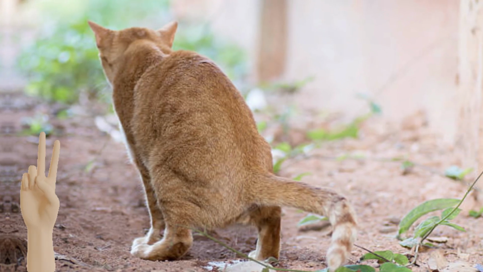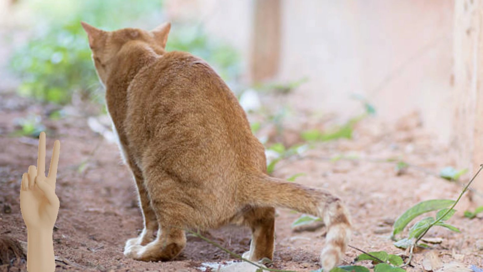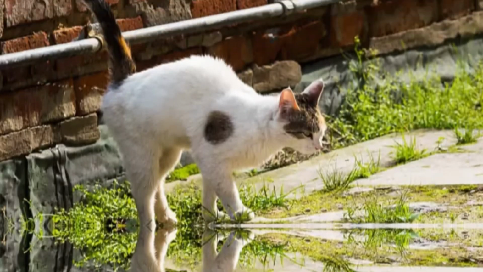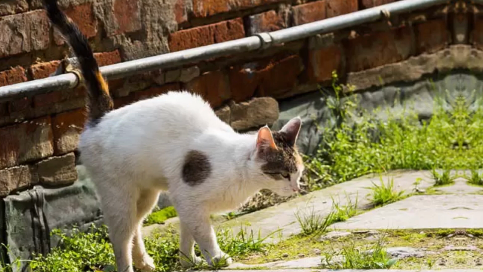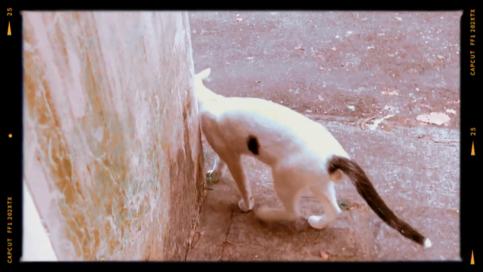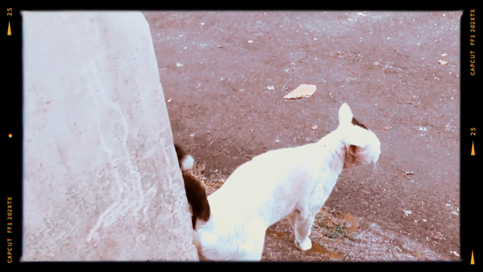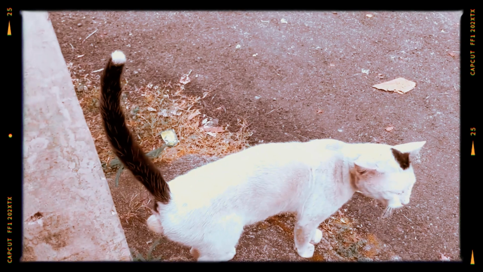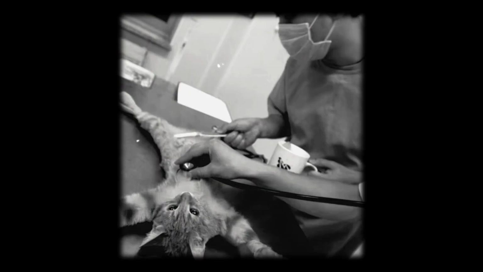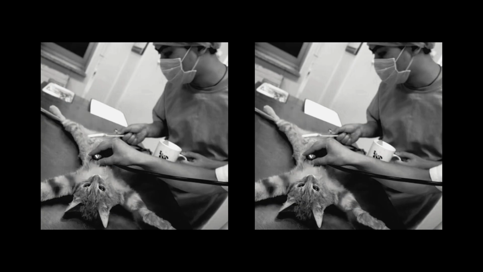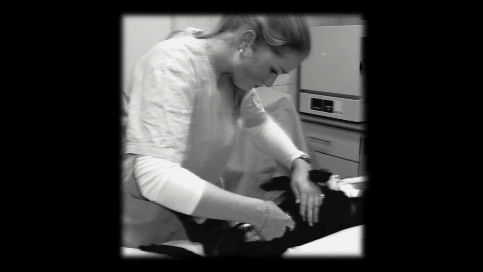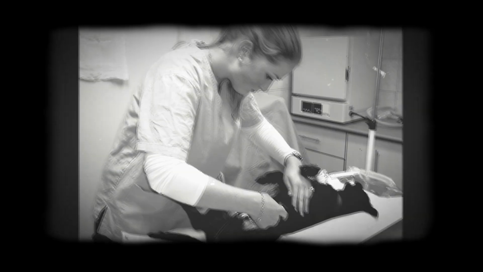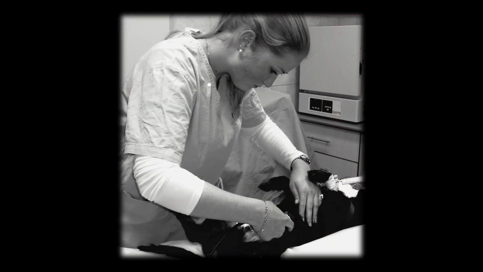So let's go to the second problem, which is marking by reproductive instinct. What is this marking? It is when the cat marks because it wants to attract females or males. The female can also urinate around the house trying to attract males. So the solution to this problem is castration. You need to castrate the males and sterilize the females. And this process of castration and sterilization does not harm the cat at all, on the contrary, it helps in health.